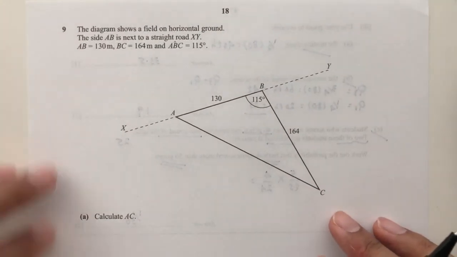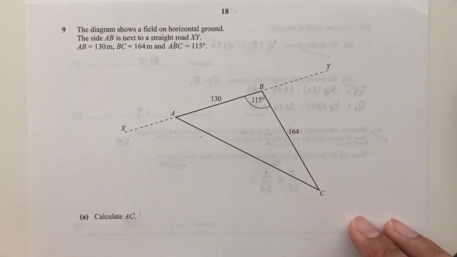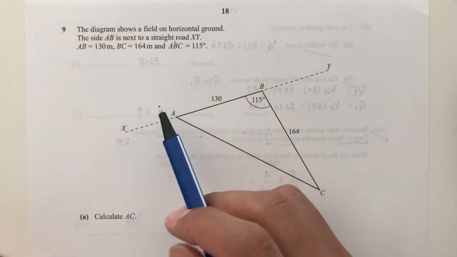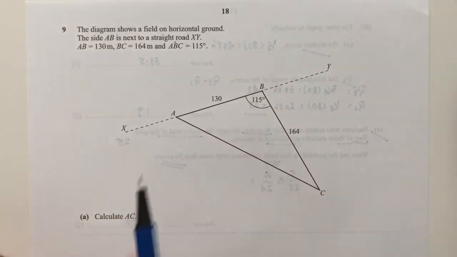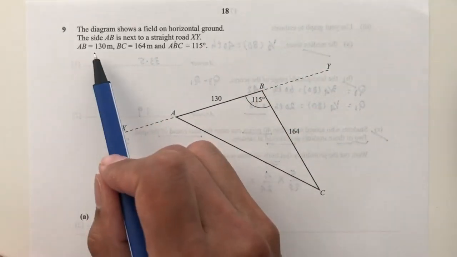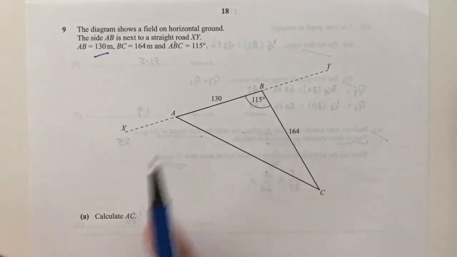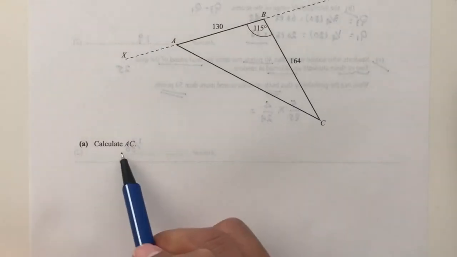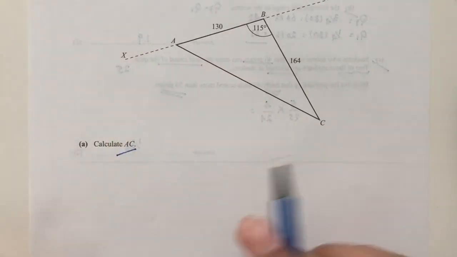Now question number 9, we have the diagram shows a field on horizontal ground. It's flat. The side AB is next to a straight line XY. Now AB is 130, BC is 164, and the angle is 115. First one, find AC. You can see we have to use the cosine rule.